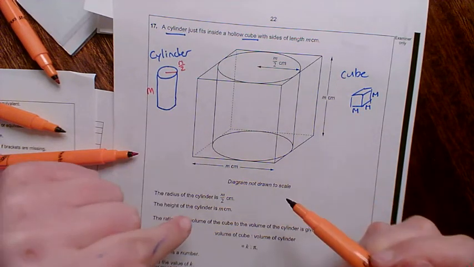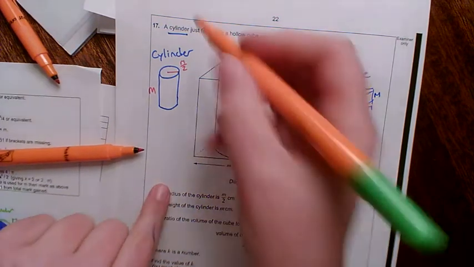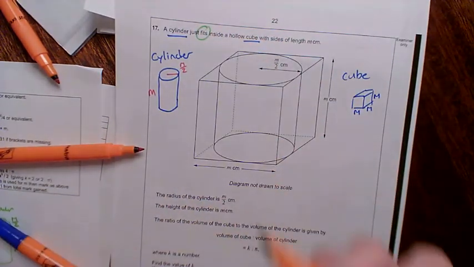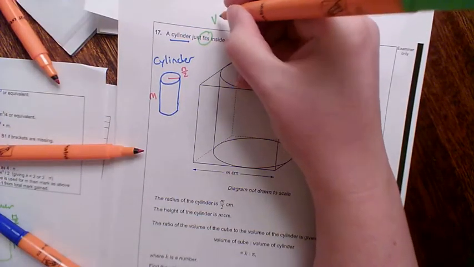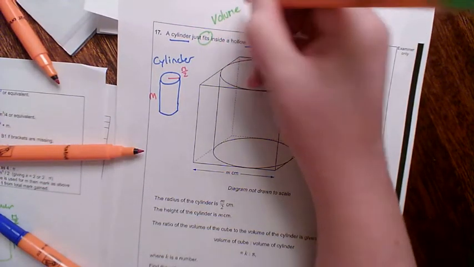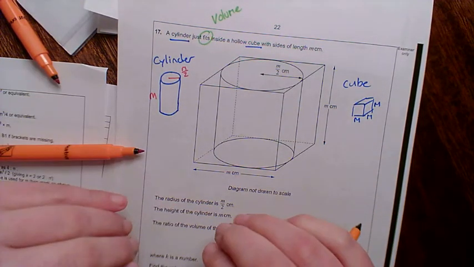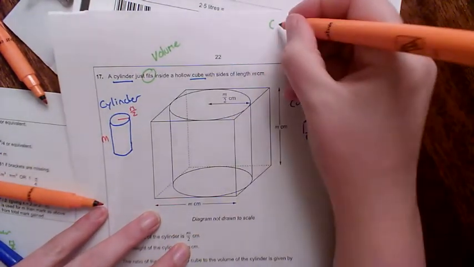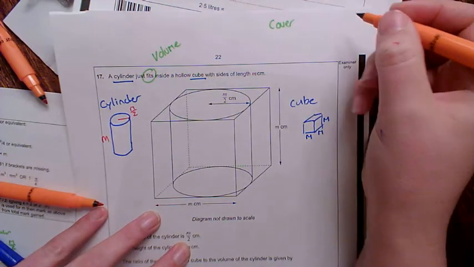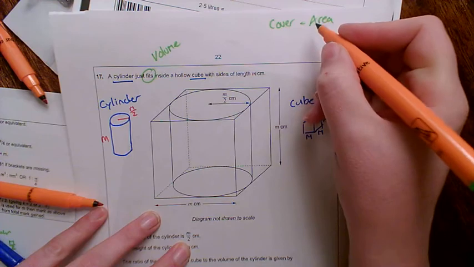Right, read on. Oh, before I read on, because this question is about fitting something inside, my brain is ticking over thinking volume questions are usually about fitting stuff inside. If you have a question that is asking you to cover something, that's probably going to be an area question.